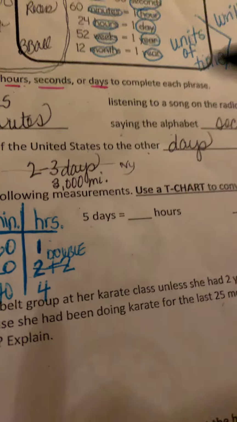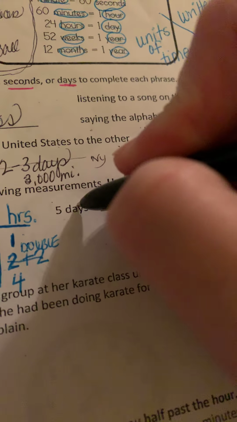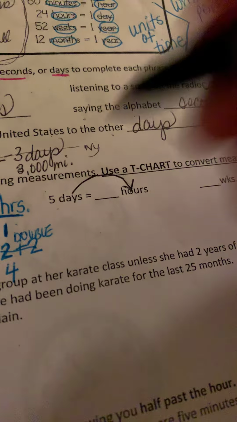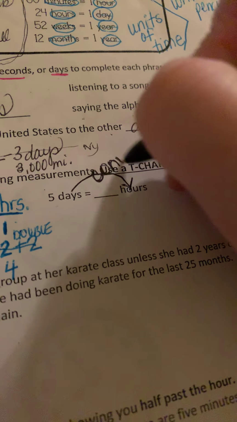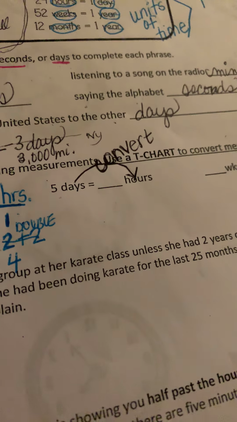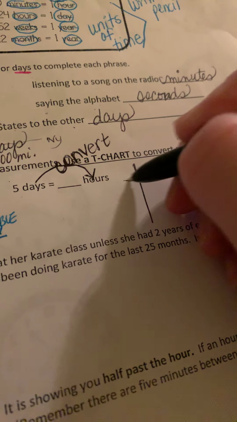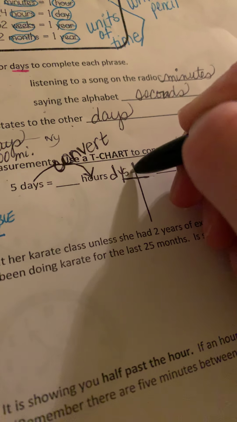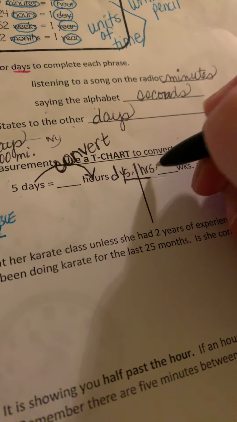All right, days and hours. We're going to convert. See, say that word, convert. We're going to convert days to hours. Let's write it. C-O-N-V-E-R-T. Convert. All right, let's draw ourselves a T-chart. When you abbreviate days, it's DYS, period. Hours would be HRS, period.